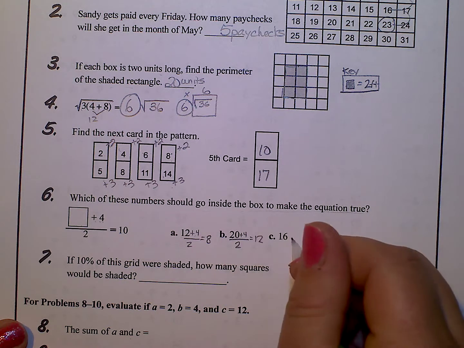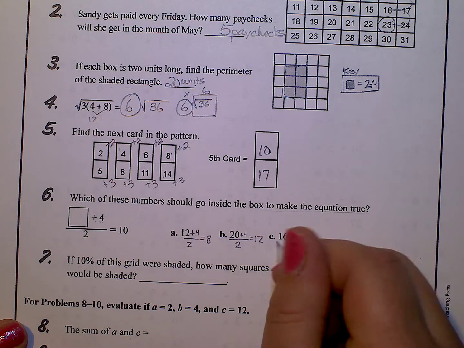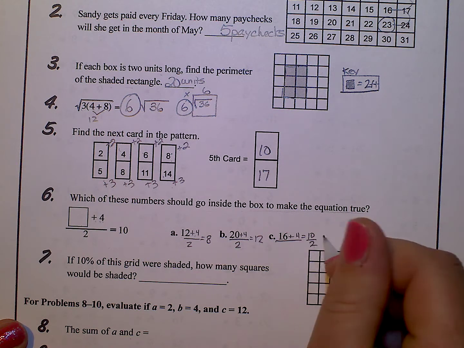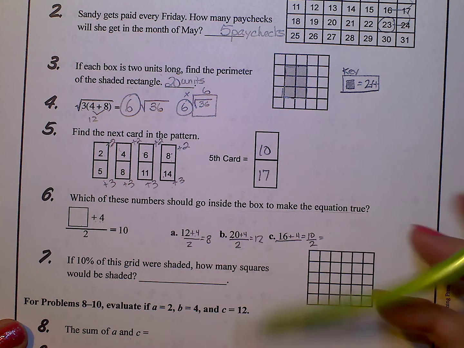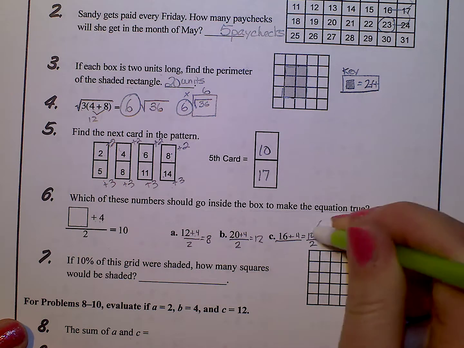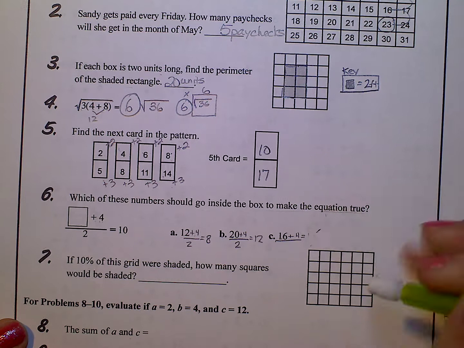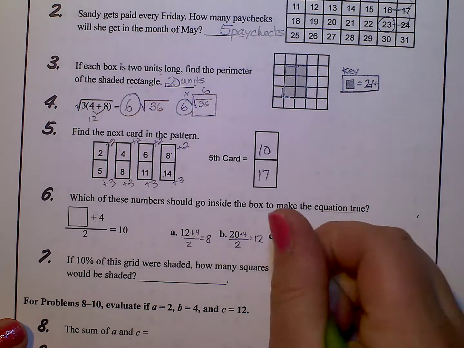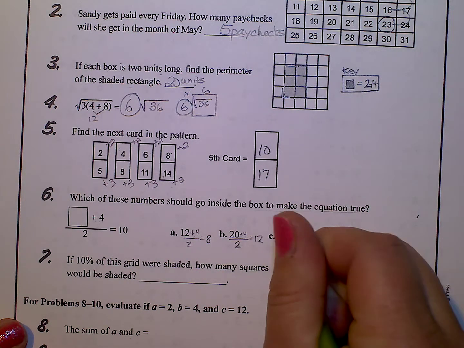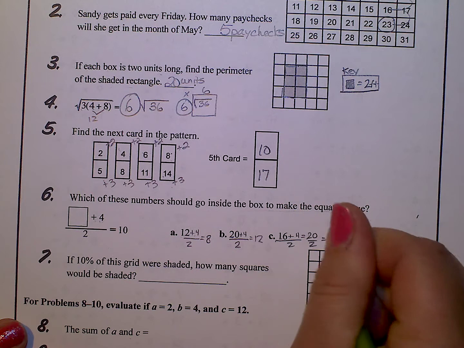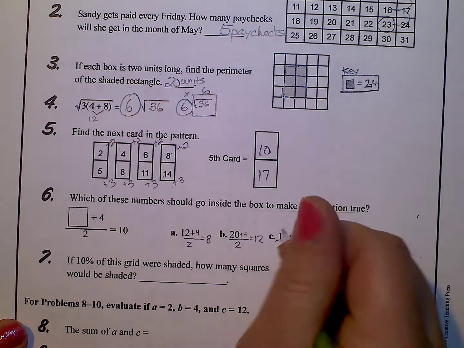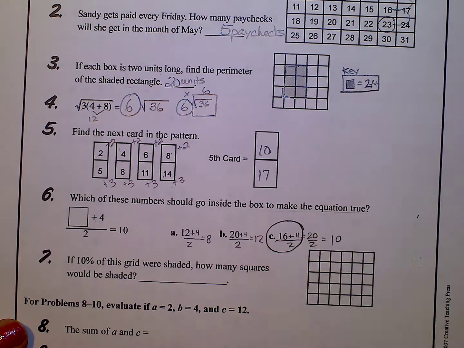And 16 plus 4 is 20 divided by 2 equals 10. So the answer would be C.